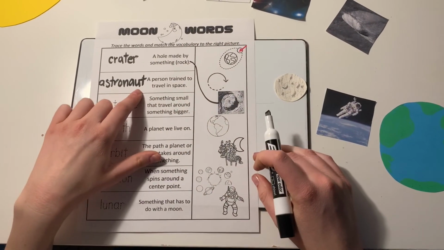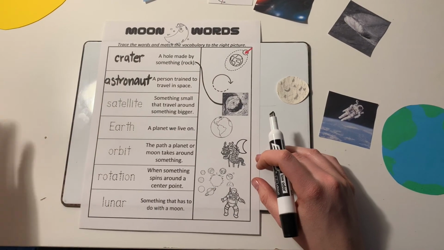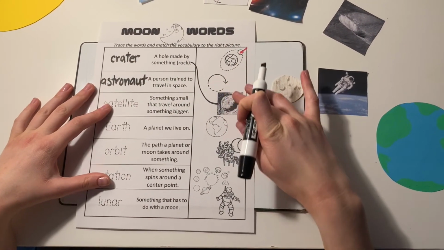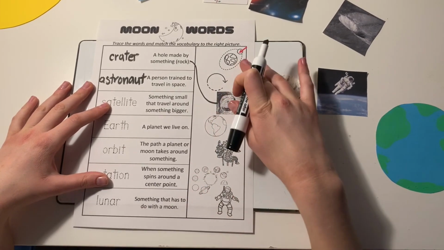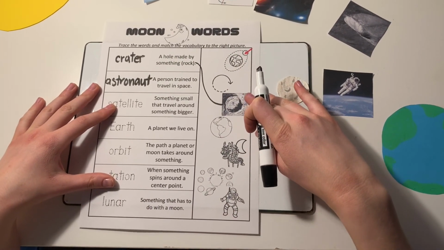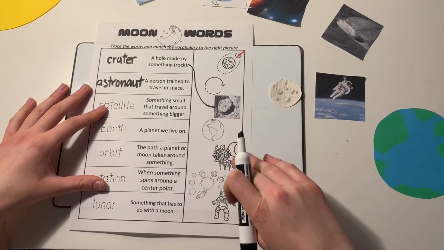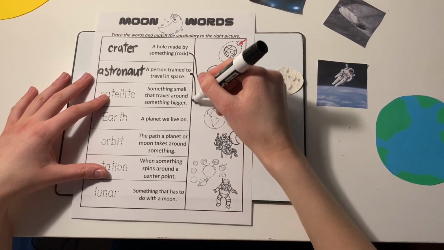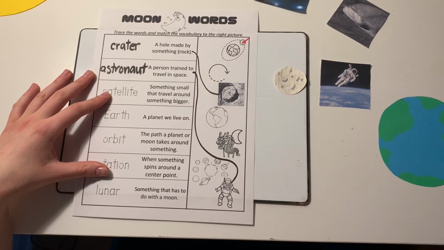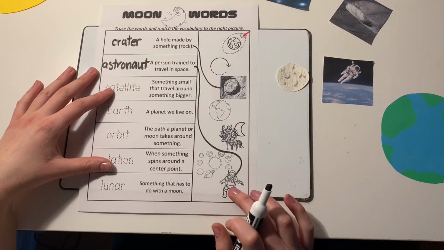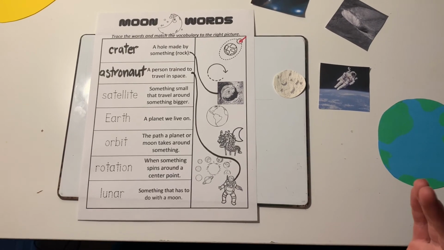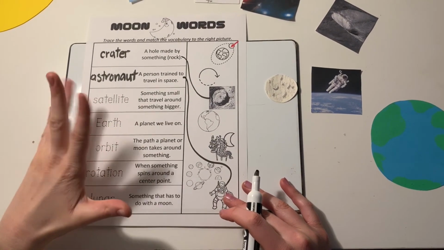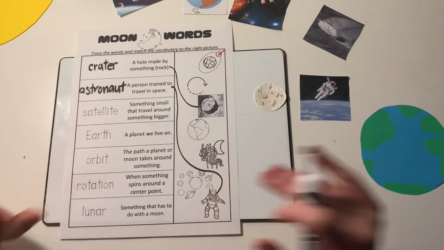And an astronaut is a person trained to travel into space. And we talked about how an astronaut wears a special suit, so we're gonna see if we can find an astronaut. Tell me stop when you see it. Right there, he's all the way at the bottom, so I'm gonna draw a line all the way to him. All right, and you can color your astronaut in, and you've only got 1, 2, 3, 4, 5 more to go. So see if you can match all the words up to these pictures, and you can color them in.